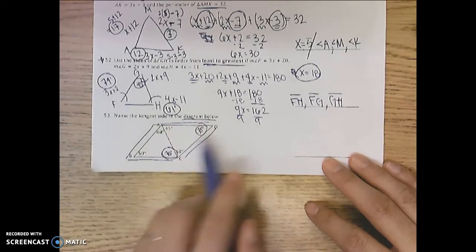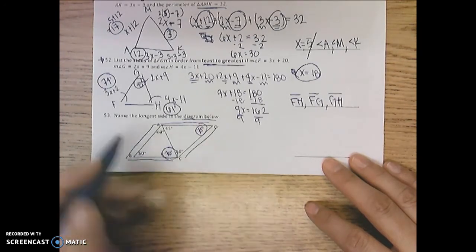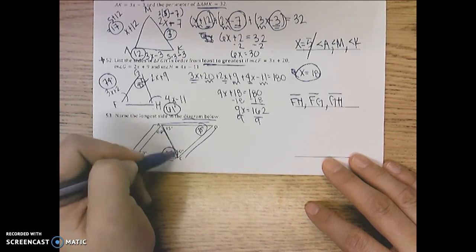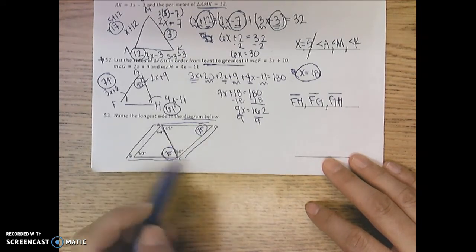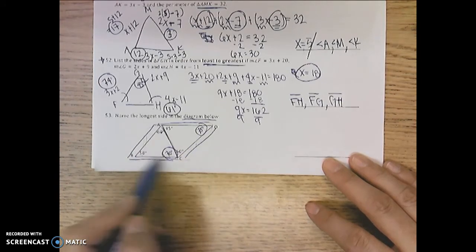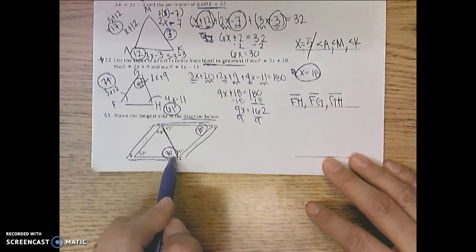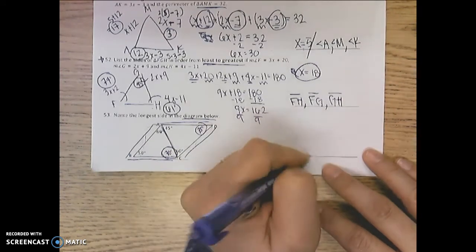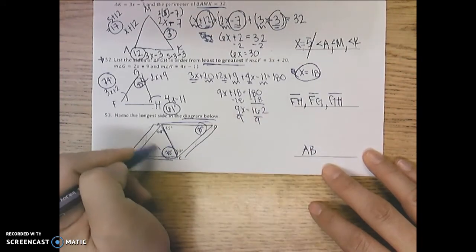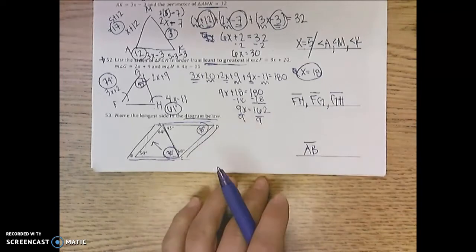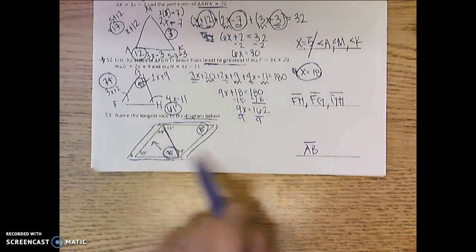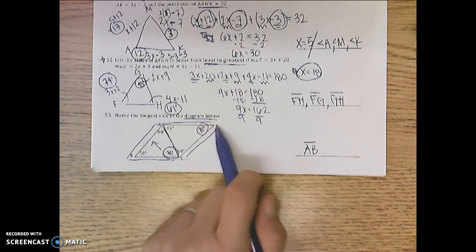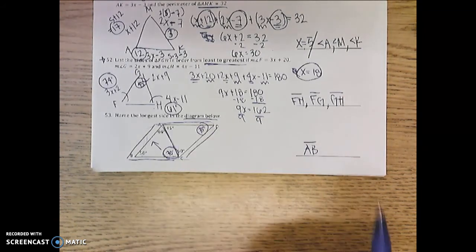Well, if I'm just basing it off of angle measure, I would want to think this is my longest side, but I need to look at the diagram, the whole outside of the figure. And in the whole figure, the largest angle is 70 degrees, which means that AB, the side across from that, is my longest side. So AB is your longest side of the entire diagram below. We're not breaking it up into triangles, the whole diagram. Okay. So, moving on.